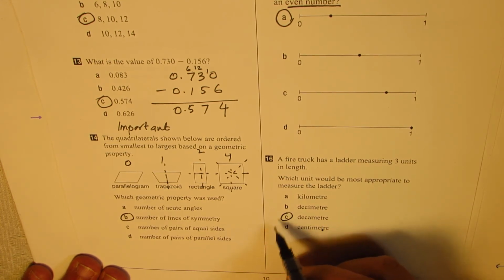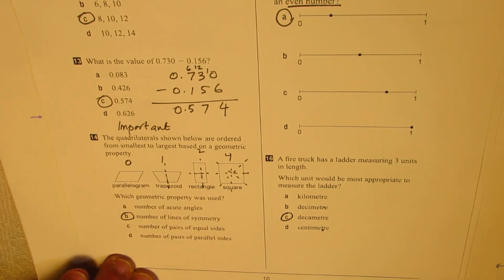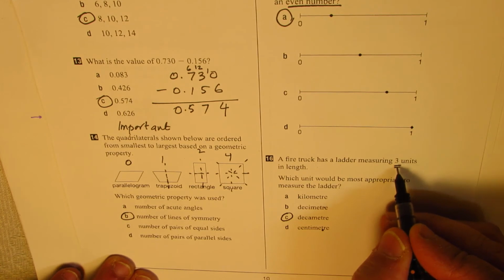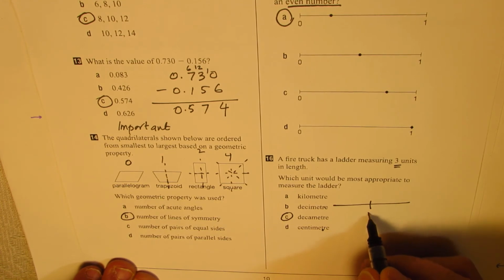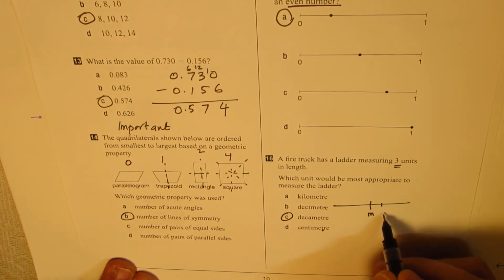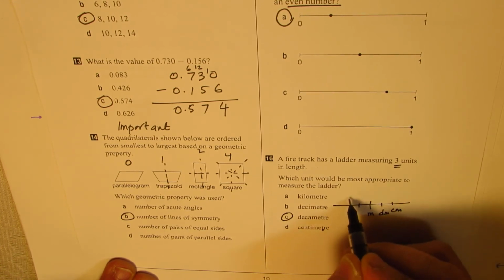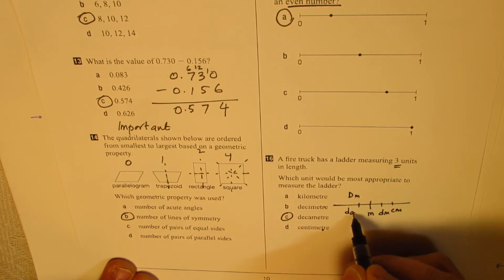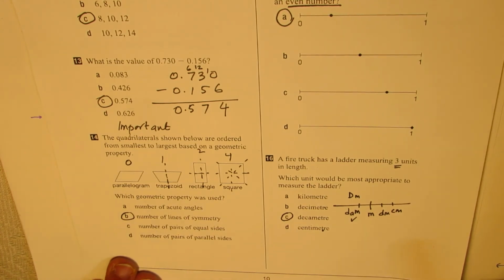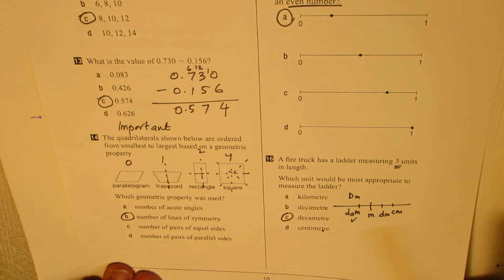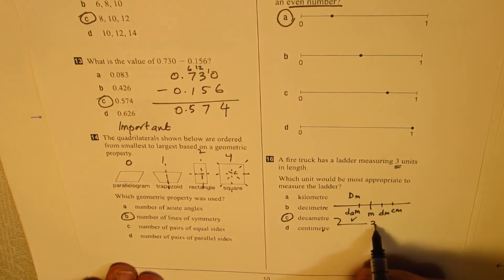It is decameter. Decameter is more than a meter, right? It is only 3 units long. It is 3 units long, right? So the scale is kind of like this. You have meter here and you have decimeter. Let me write with smaller d, decimeter, and then you have centimeter. And on this side, we have decameter. We sometimes write it as DA, decameter, right? So that is the unit which will be used, correct? So 3 units will be in decameters. That means 3 decameters, right? Or 30 meters, right? So that will translate to 30 meters.